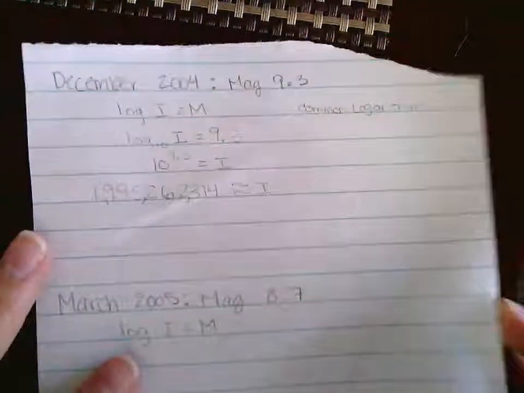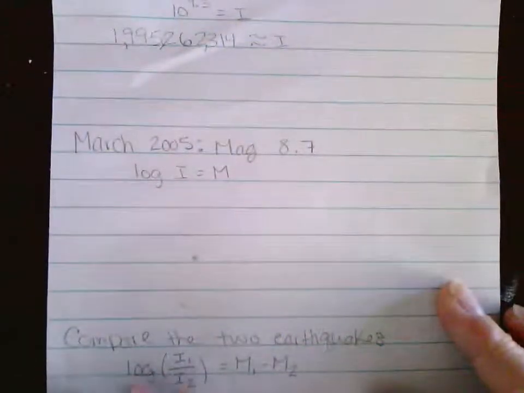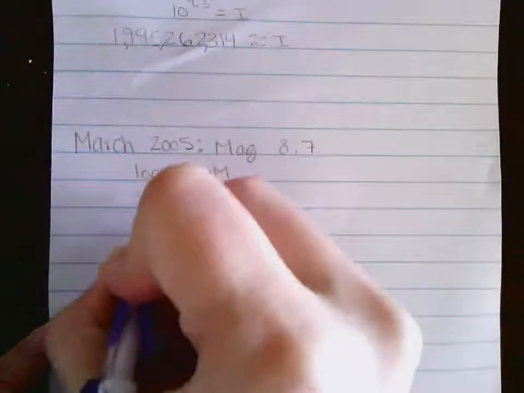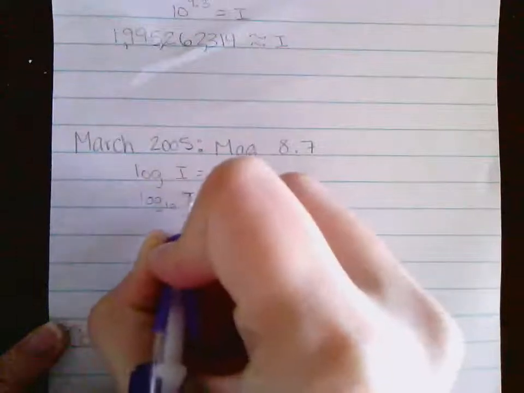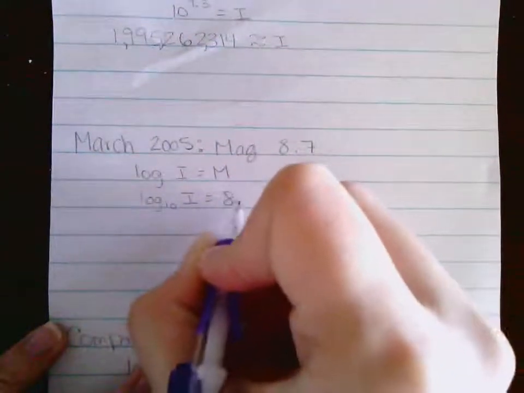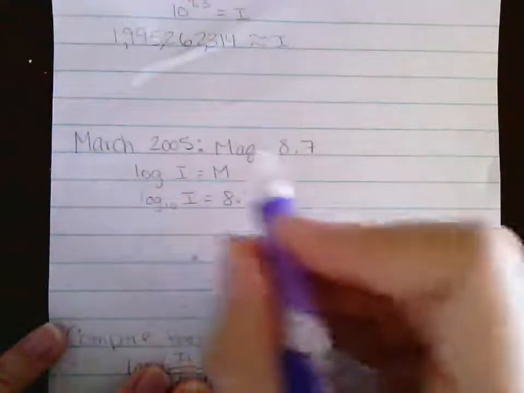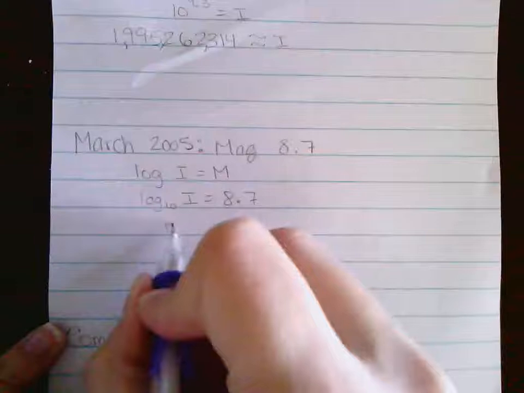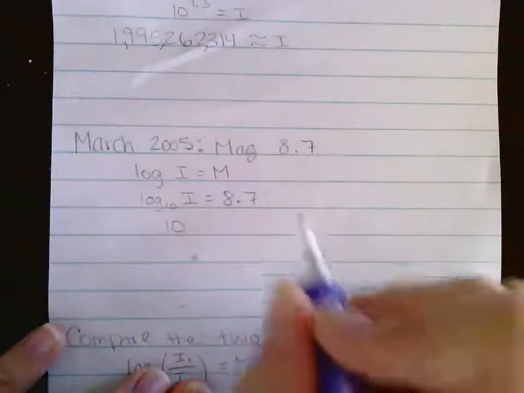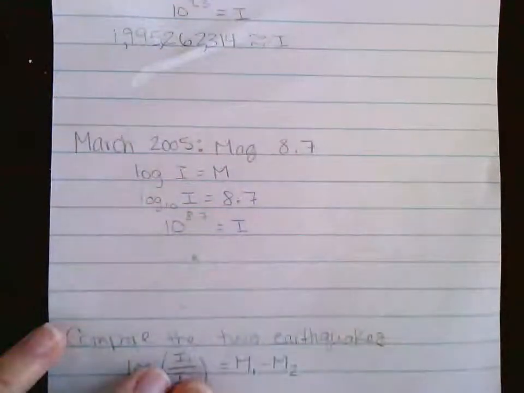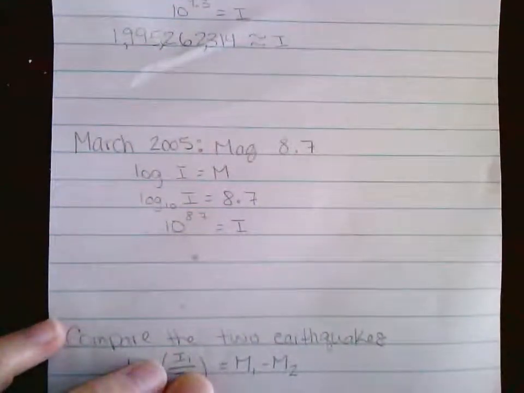Then it says that in 2005, another earthquake hit, and that one had a magnitude of 8.7. So let's see what the intensity of this one would be. So log base 10 of the intensity equals the magnitude. So if we rewrite this in exponential form, we're going to take the base of the logarithm, and it becomes the base of the exponent. 8.7 becomes the exponent, and now we'll type that in on our calculator.